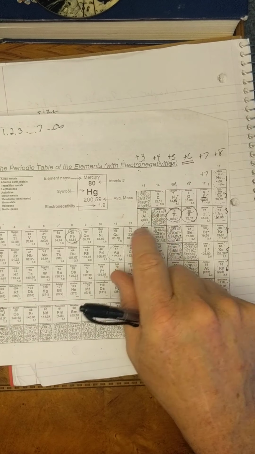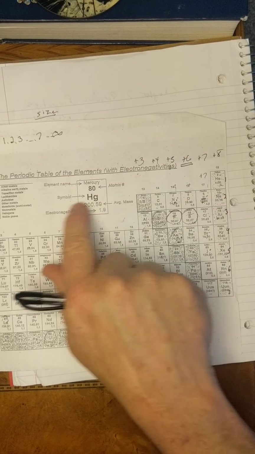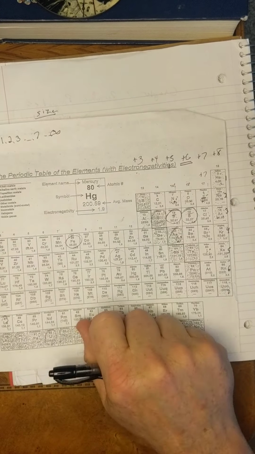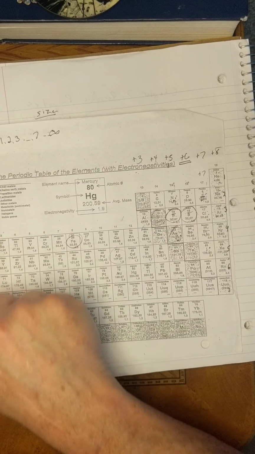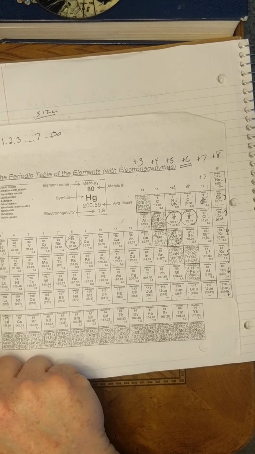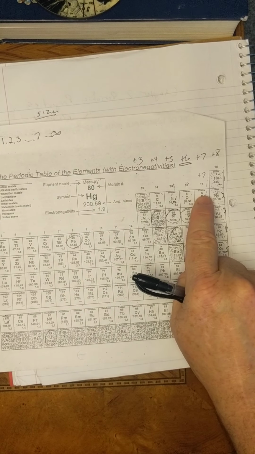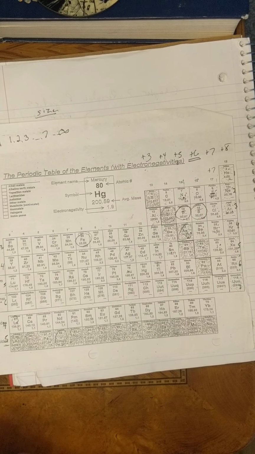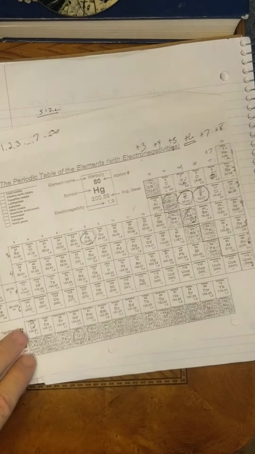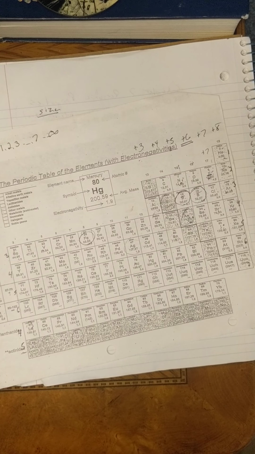And then sometimes I might give you columns where it's like this. If I said who's got the lowest electronegativity, you would go left and down. Who's got the highest electronegativity? Up and to the right. So I could ask you these, and I'll show you the answers when I give you the review packet, but that's about it on periodic trends.